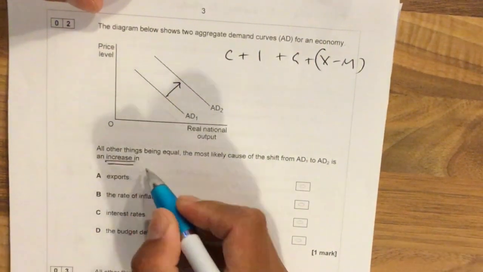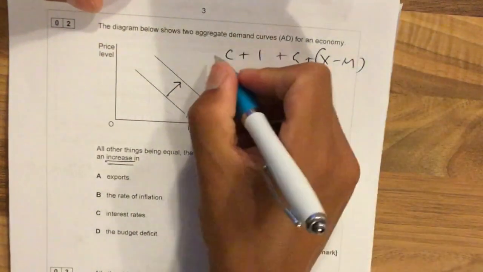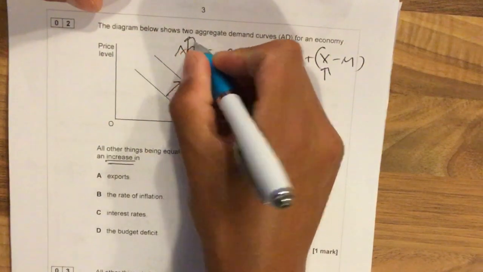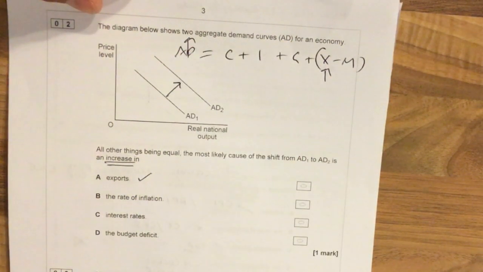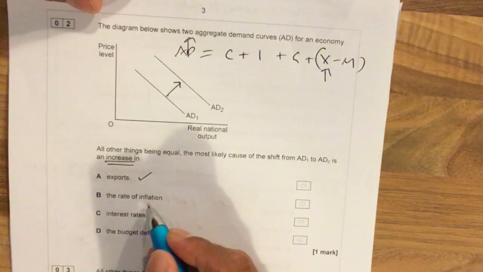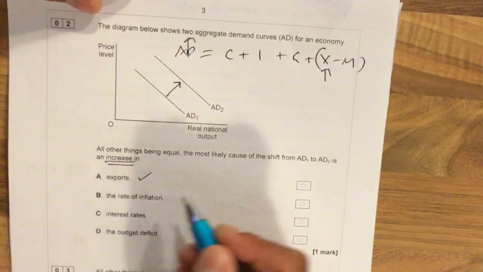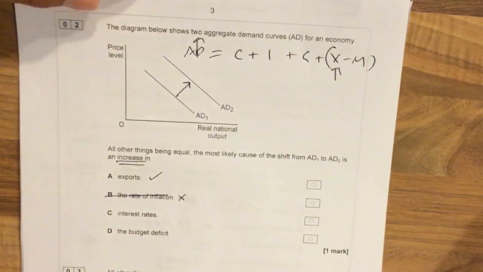So an increase in exports is definitely going to increase AD. So that is the answer. However, it seems like the examiners have made a problem here, and if you can find it now, well done to you, but let's just go through it. So an increase in the rate of inflation. Rate of inflation has nothing to do with increasing AD. So we know it's not that.